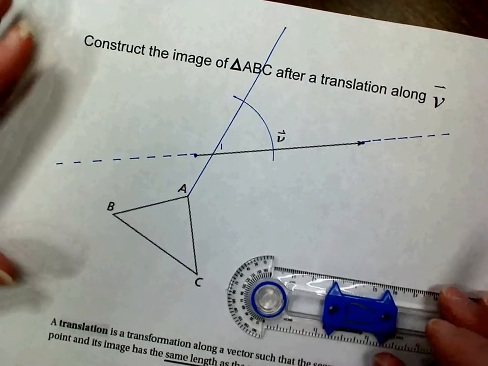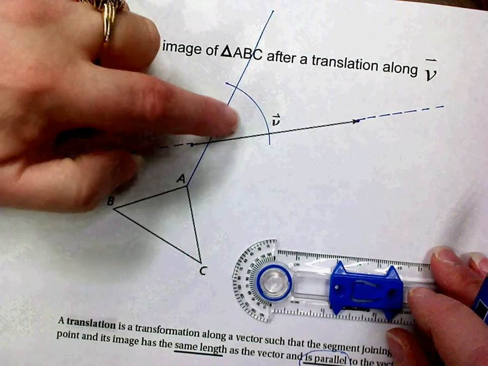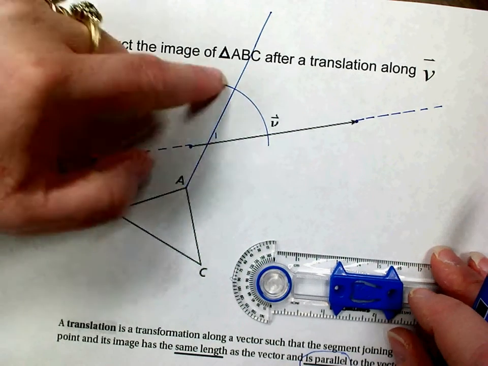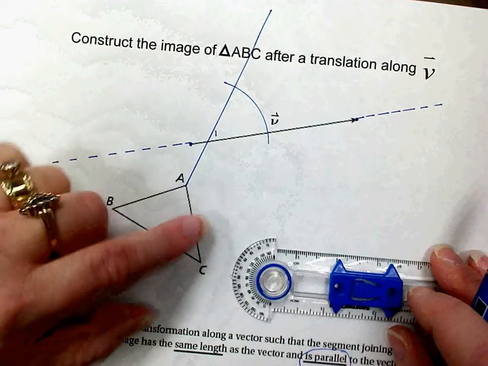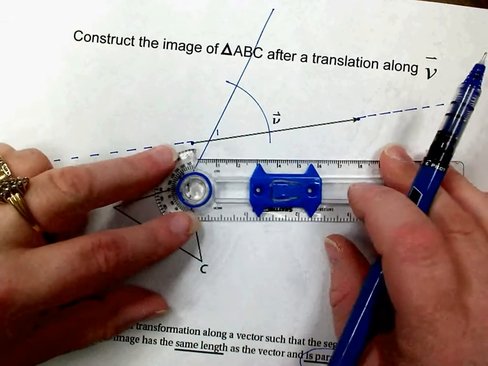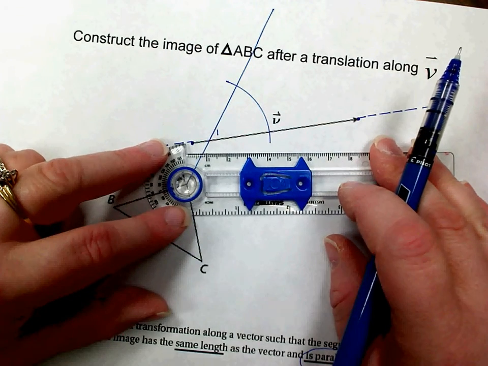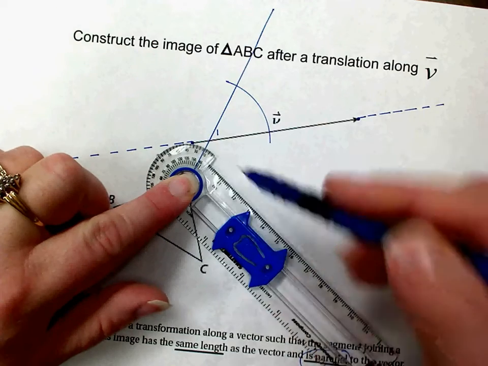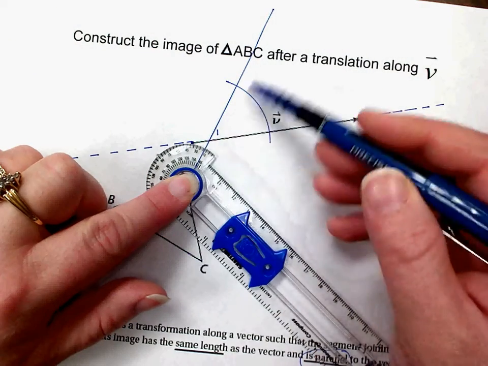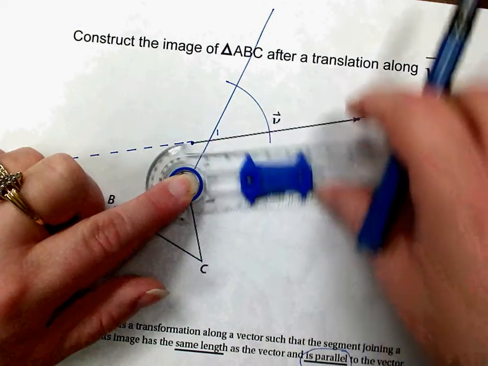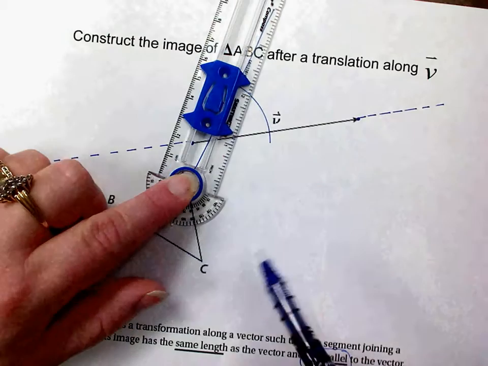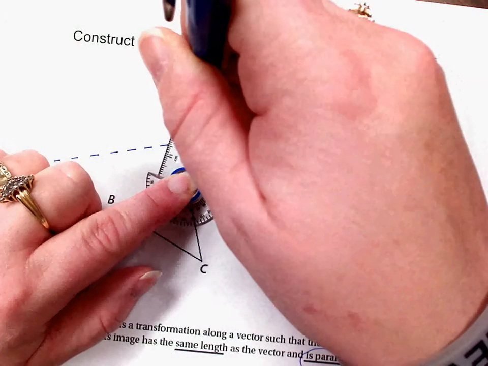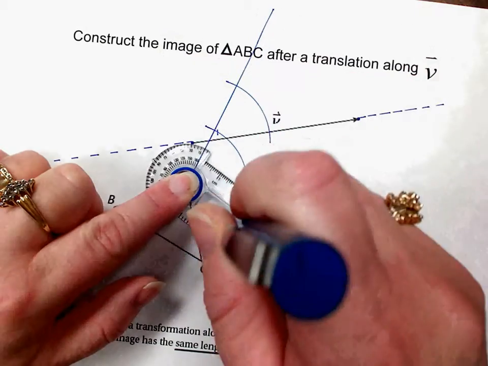Don't change your setting because whatever we do here, we have to do at A. So I'm going to use the same setting I did for this arc, but I'm going to put the point of my compass on A. When I use this setting, I only have one side of my angle A so far, and that's this line I drew. So I definitely have to go through it. So I'm going to start a little to the left of that line. And when I make my arc, I'm going to come down quite a ways with that arc.